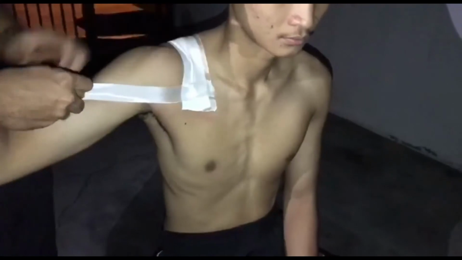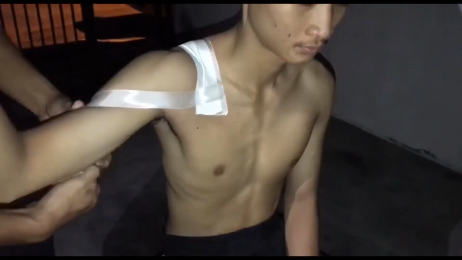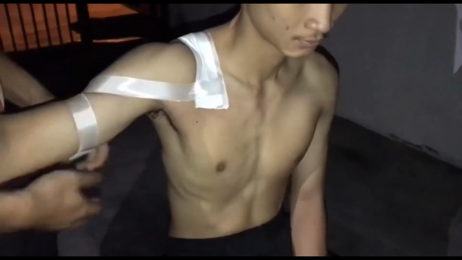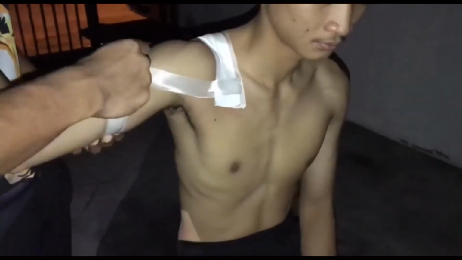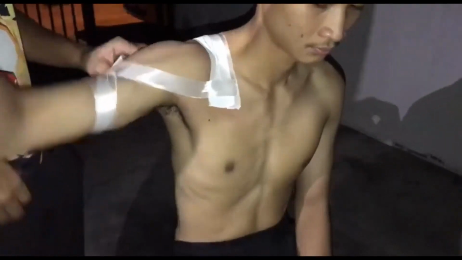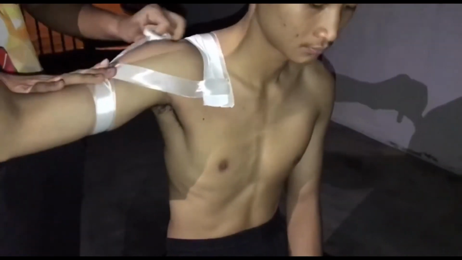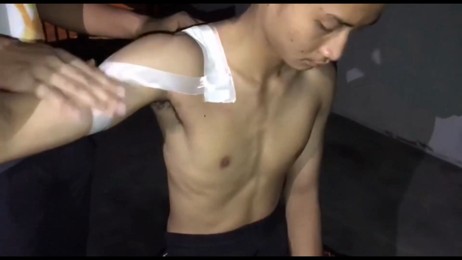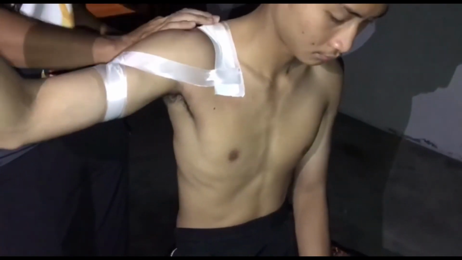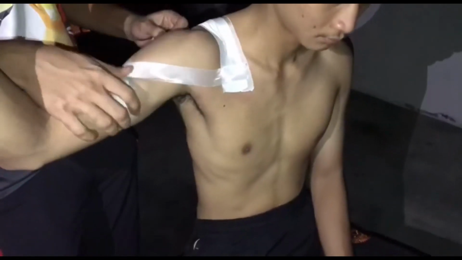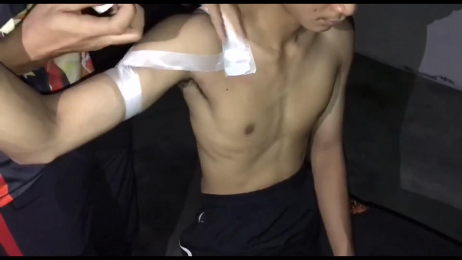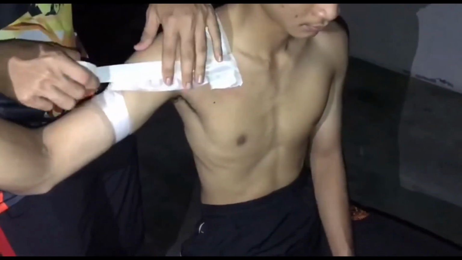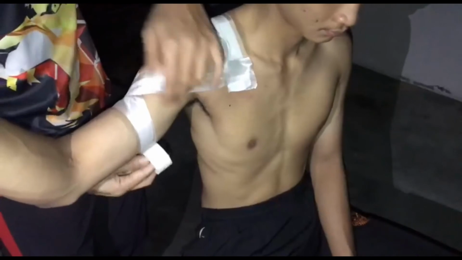Then, coming across the front of the shoulder, use tension across and into the bicep muscle. Wrapping around the bicep muscle with no tension and across to the back of the shoulder. Apply 2 or 3 of the procedure depending on the size of the shoulder.